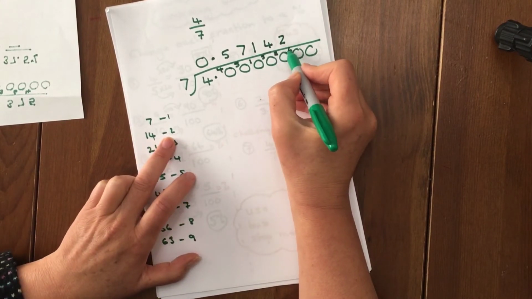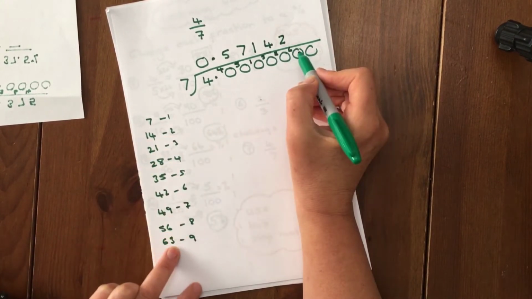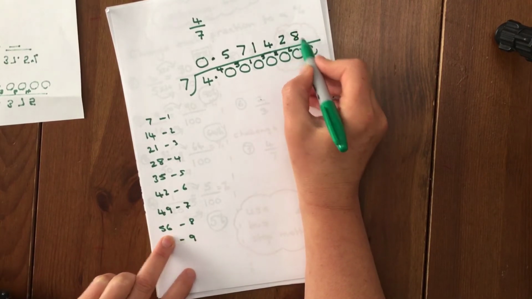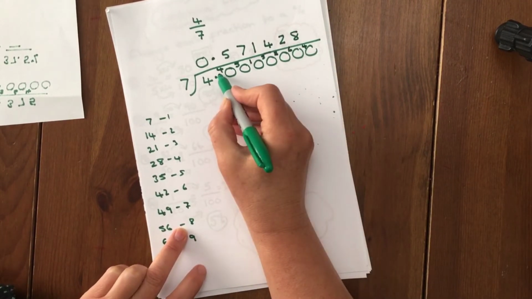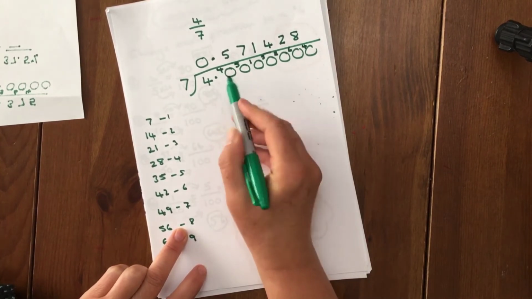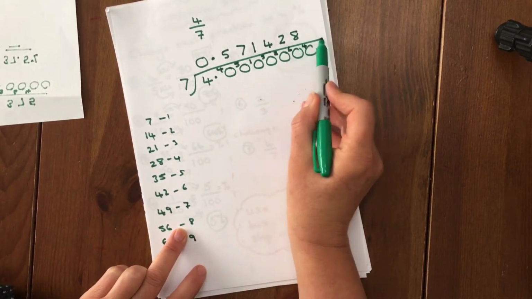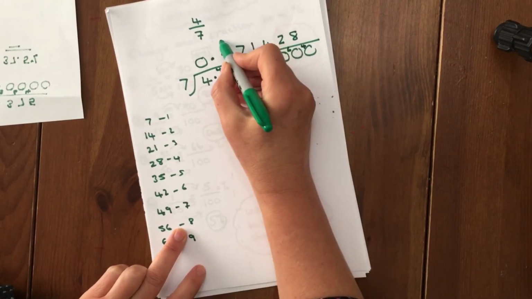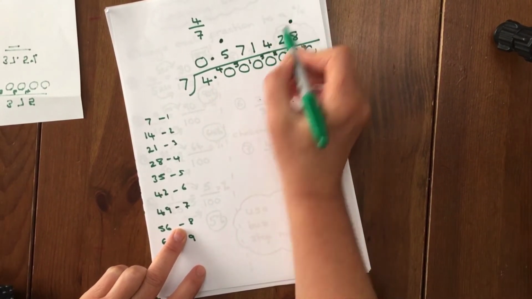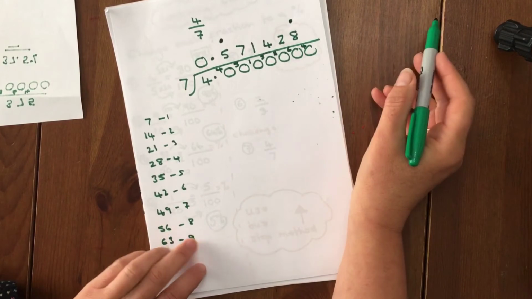There's 6 left over. 7 into 60 will go 8 and 4 left over. And I can see I'm going to start repeating this decimal now. I've got 4 here and 4 here, so it will just carry on. So my decimal I just put recurring because these numbers will carry on repeating.